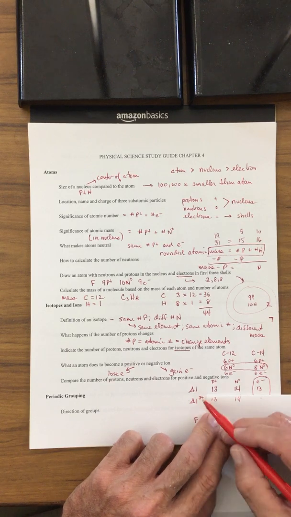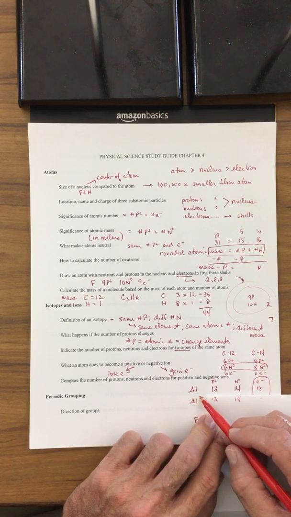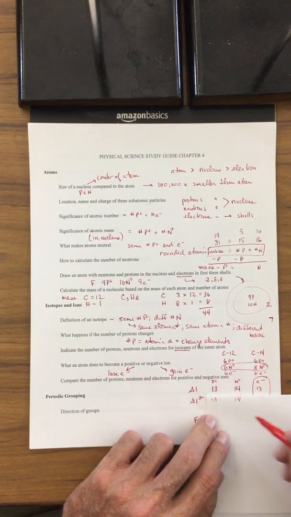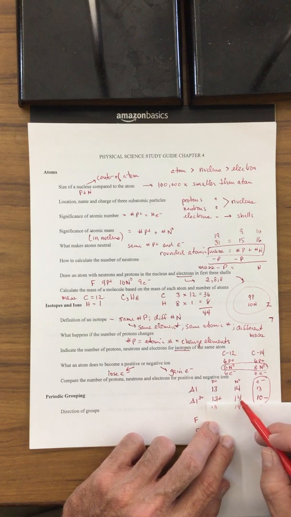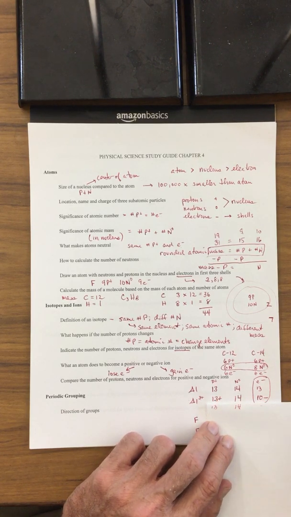Well, it's either going to have to gain or lose. So again, how do you become positive? You're going to lose electrons. You're going to have to lose 3 in order to get that. So you're going to have 13 protons, 14 neutrons, and 10 electrons.